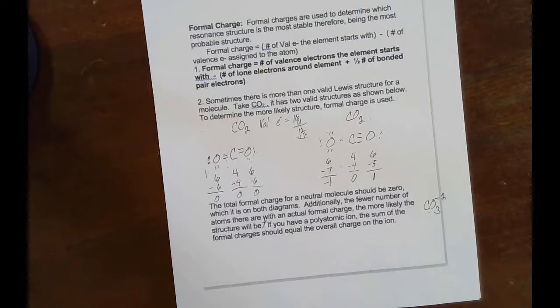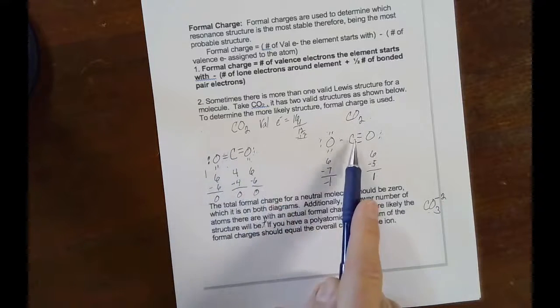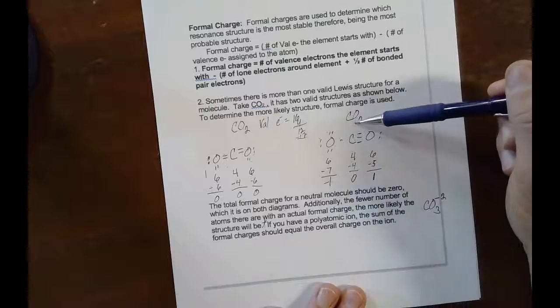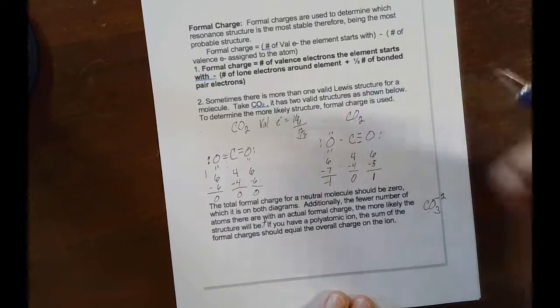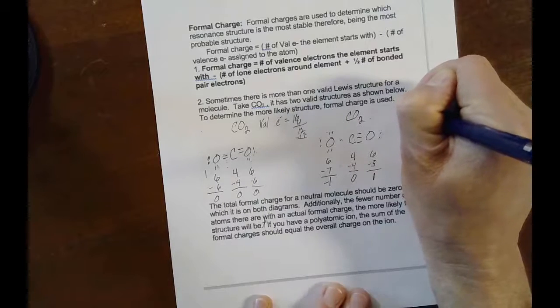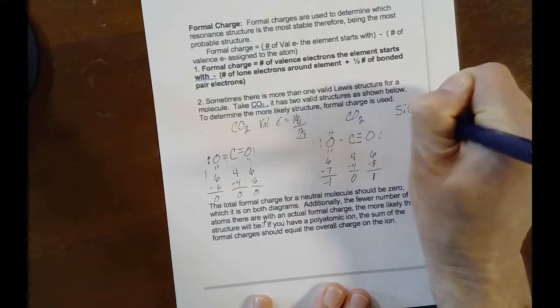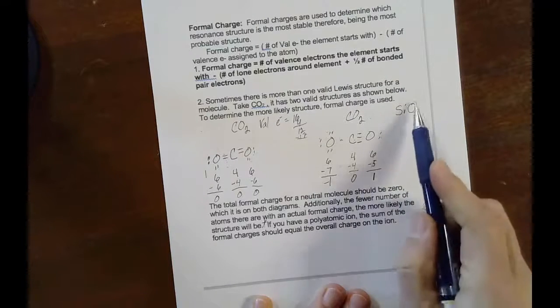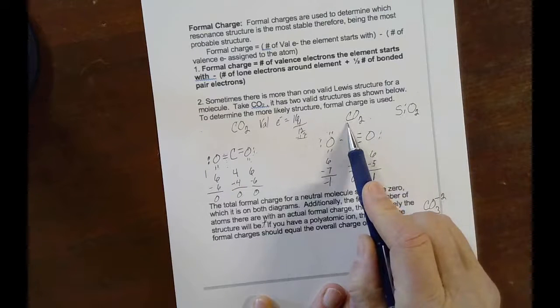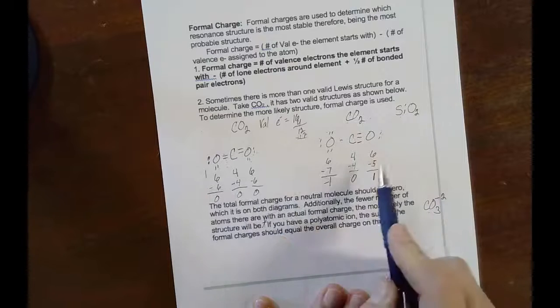All right, so what were you supposed to get out of this? Well, this is a continuation of what we were doing with our resonance structures. Sometimes the resonance structures just change where the bond is located, but sometimes they can take a completely different form. CO2 is probably one of the most predominant. Another one that you might want to be familiar with is silicon dioxide. And the reason being is because silicon is in the same family as carbon, so it's going to be set up the same way.